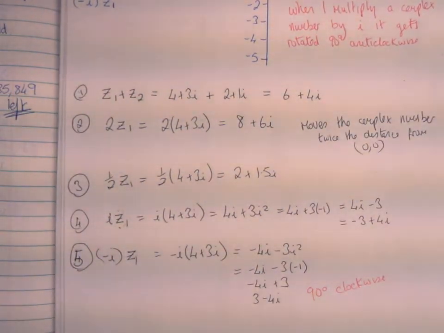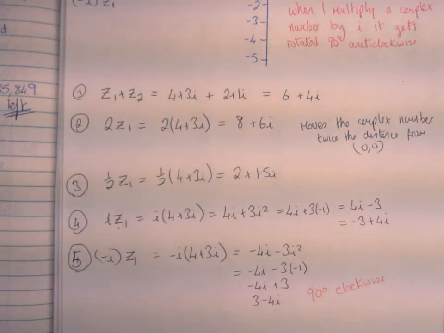I won't put it on the graph because it might just confuse things. But if you can keep clear in your head that multiplying by i does 90 degrees anti-clockwise, then everything else follows, and you can do it anyway.